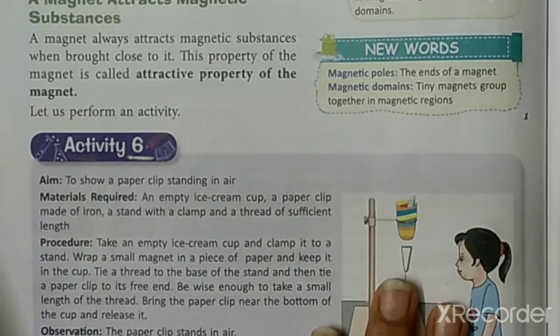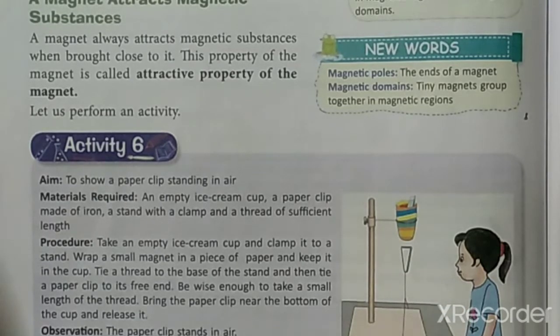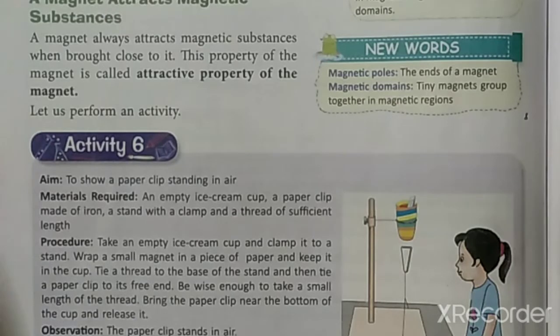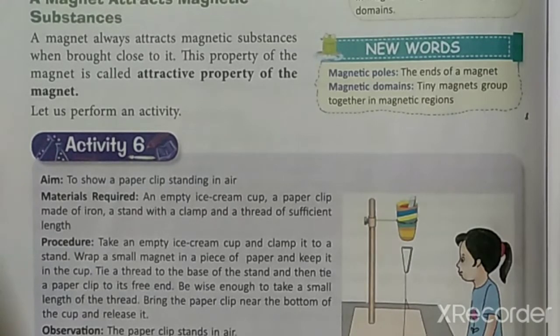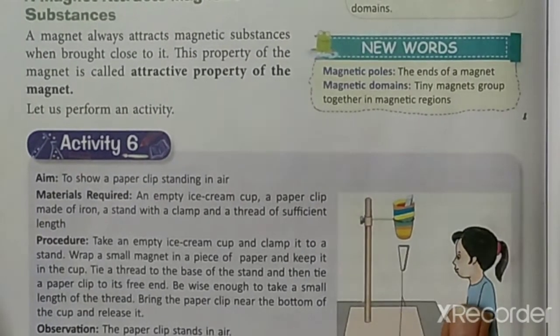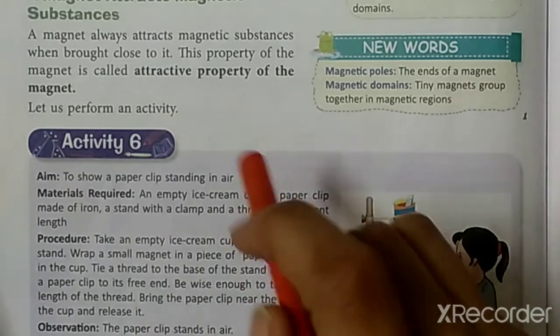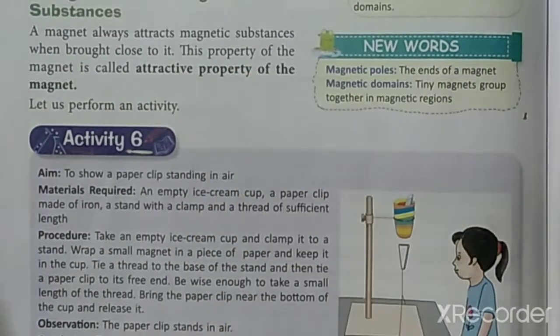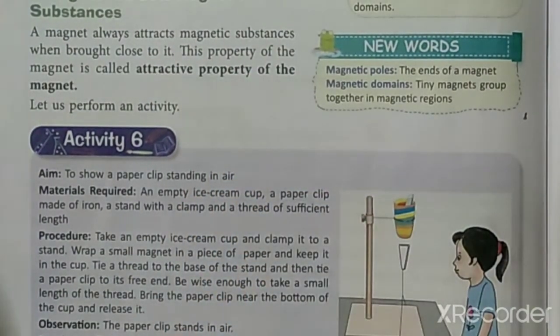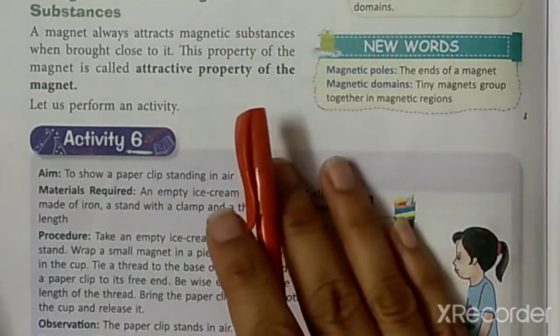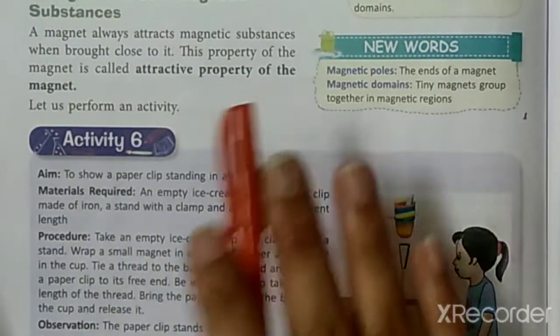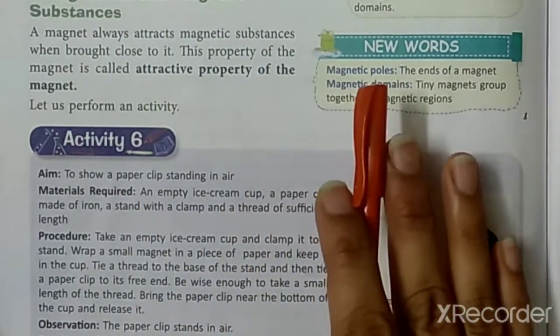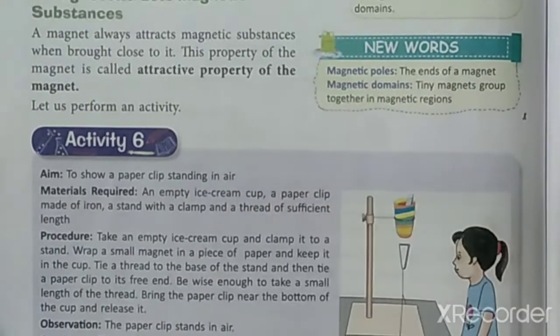In the previous video lecture, we discussed what a magnet is, the types of magnets, the discovery of magnets, and one property of a magnet, that a magnet has two poles. Now the next property is the attractive property of the magnet. According to this property, a magnet always attracts magnetic substances towards itself.